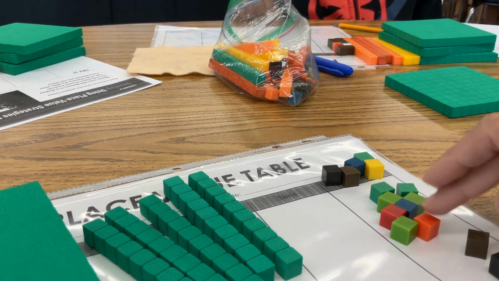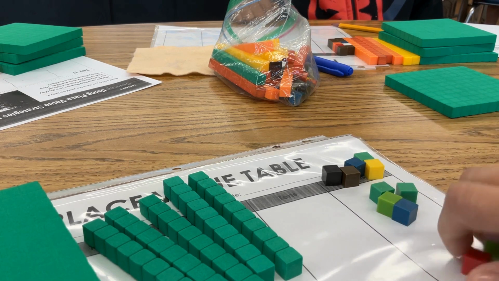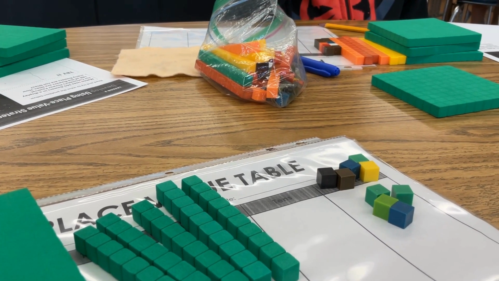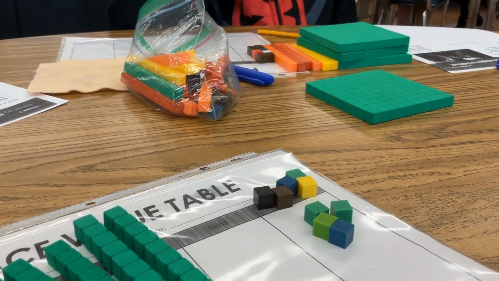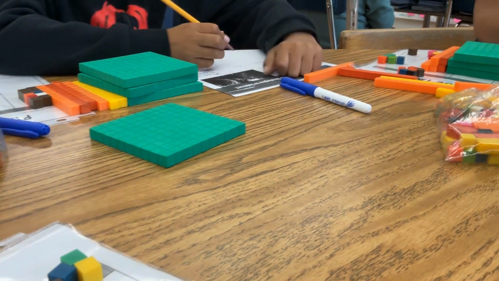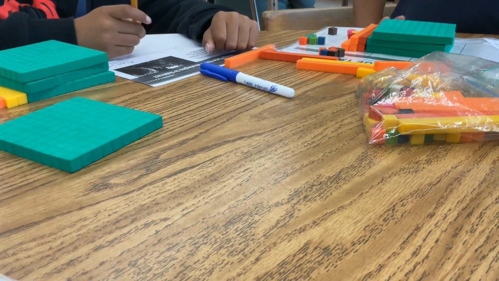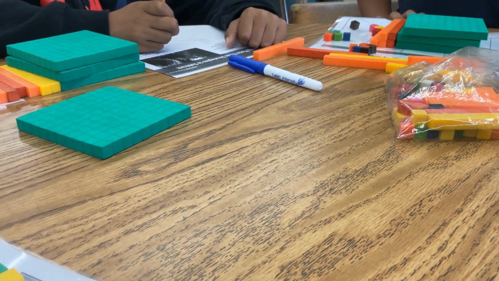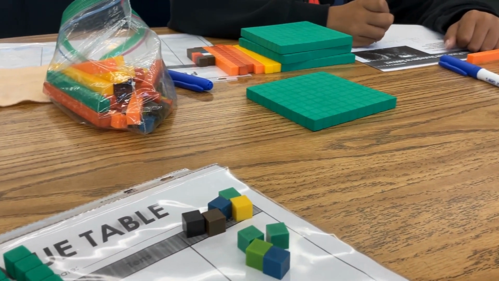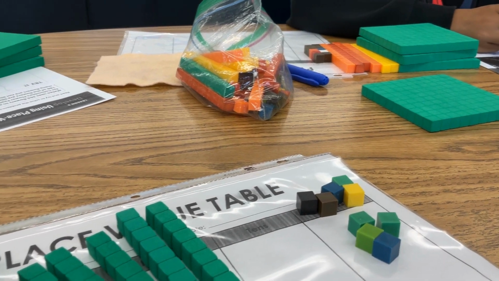So 1, 2, 3, 4, 5, 6. Okay. We're going to have one, so it's going to be 9. 9 left over. Yes. So it's 9 right here. Okay, and then go back and record it on your worksheet. Did you write 9?